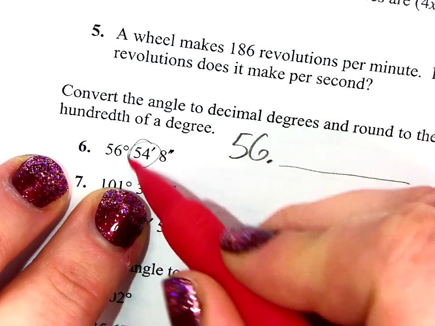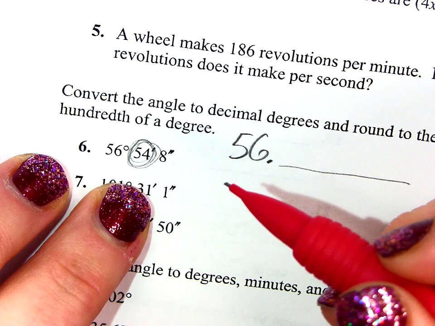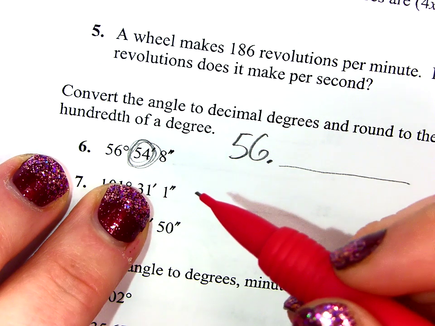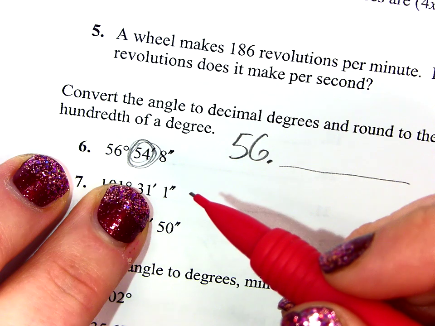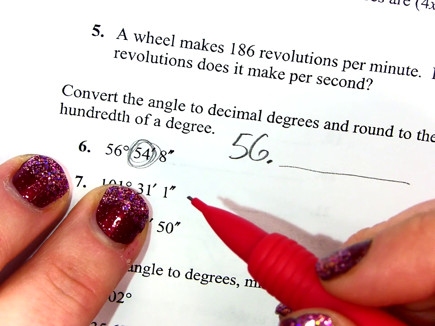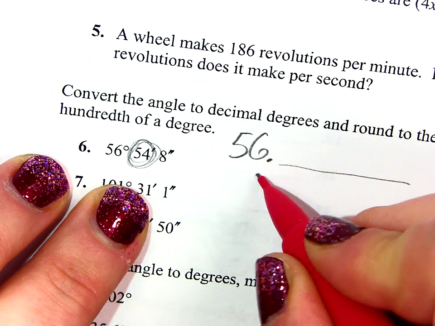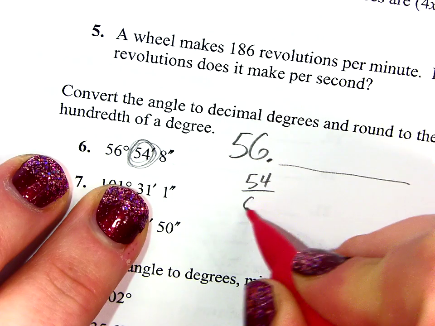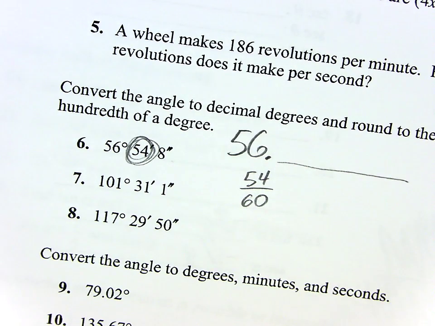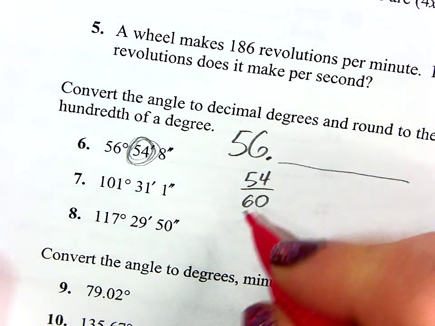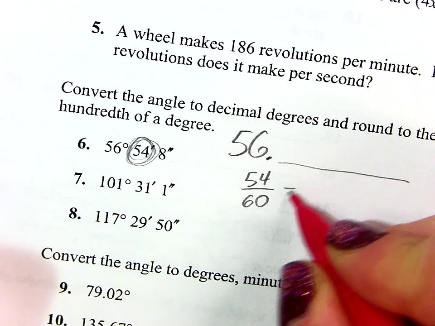So what do I do with the 54 minutes? Does anybody remember? How do I turn that into a decimal? Yes, I do 54 divided by 60 and see what that spits out. 54 divided by 60 is 0.9. So I get 0.9 from that.